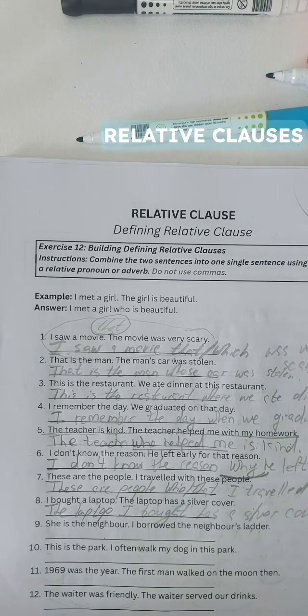So we can use just whose to sound more natural and say whose ladder. Muhammad, whose ladder?